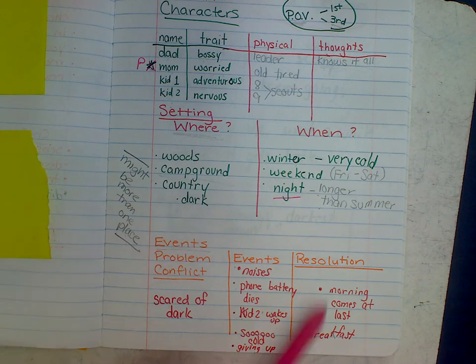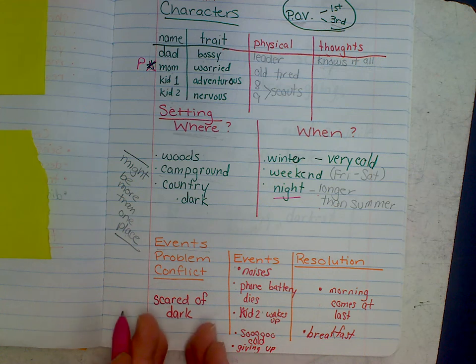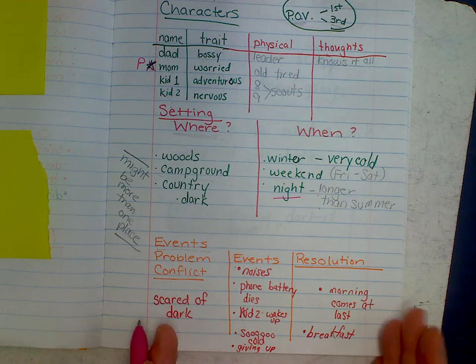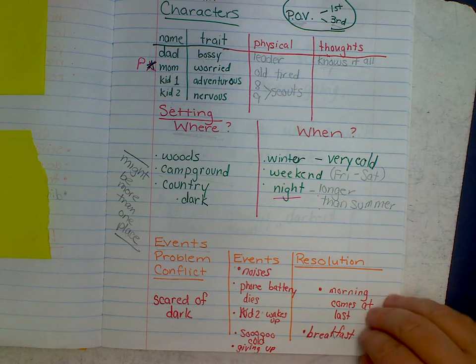Our resolution is going to be that morning comes at last, and with the daylight, all those nighttime worries kind of disappear, and everything is made better by a nice hot campfire breakfast, which I'll talk about more on the next page. So you pause the video and write down, give your character a problem to solve, and then think of a way that you're going to solve that problem with the character. And in the middle, you want to have some events that the character is going to go through before the actual end of the story.